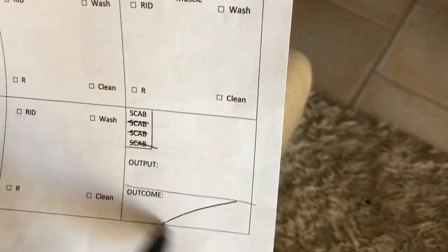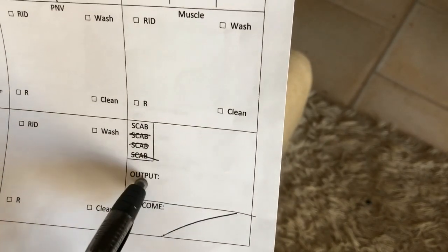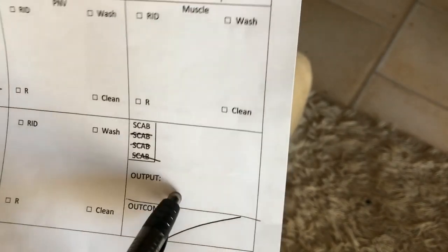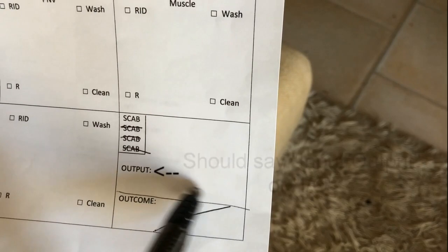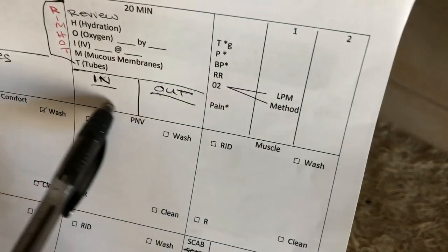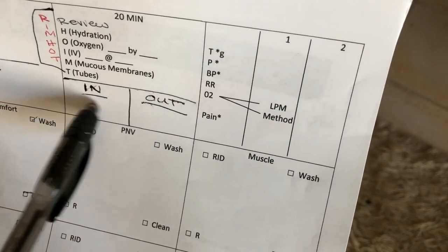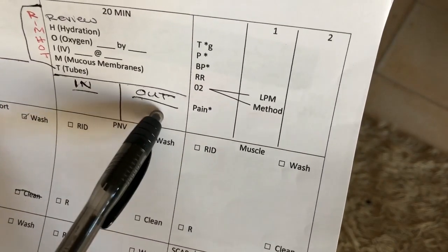But then at the very end, after I did all of my AOCs, this is the last box that I would look at. So it says output. So that would cue me in to look at my fluid management flow sheet. And I would also refer to up here to make sure that I wasn't forgetting that, oh yeah, they have a Foley.